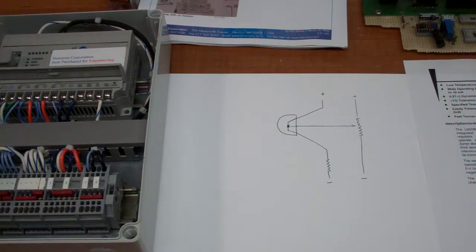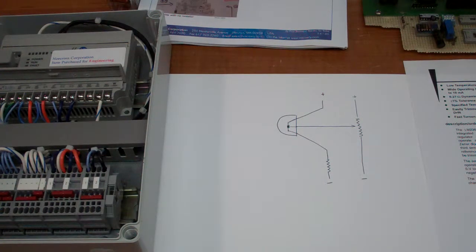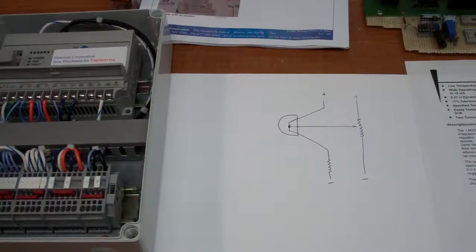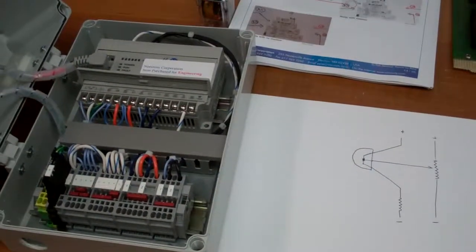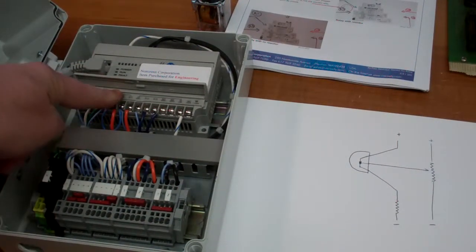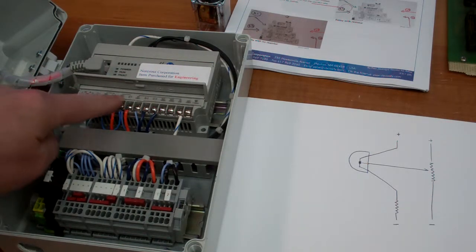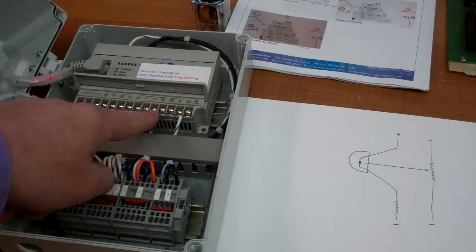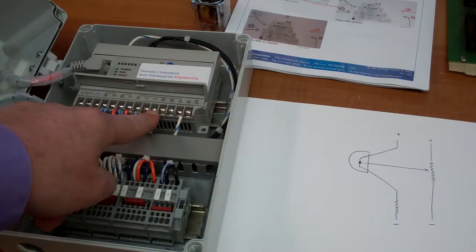Okay, this is a video talking about transistors and FETs and relays. We have a device which uses a Micrologic 1000 PLC. This PLC has two relay outputs and has two FET outputs. A FET is a field effect transistor.